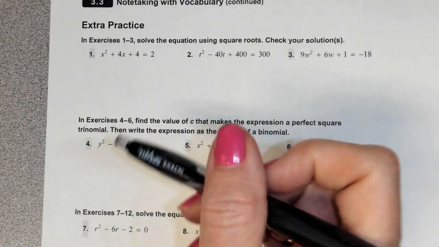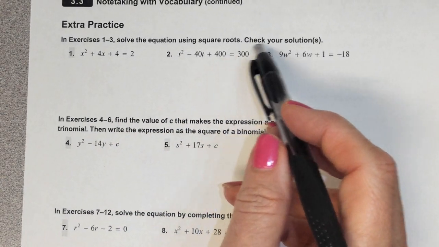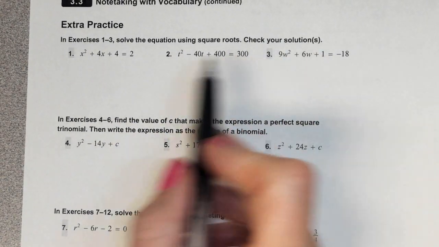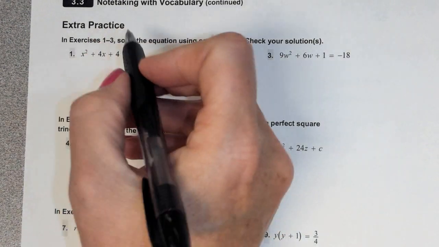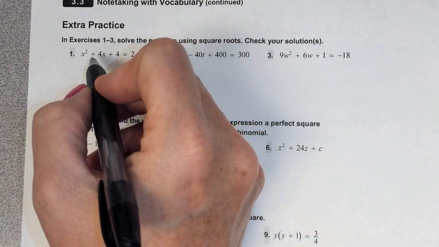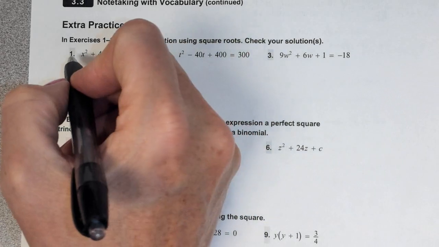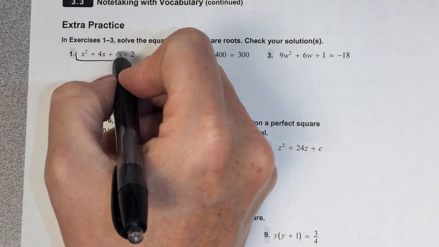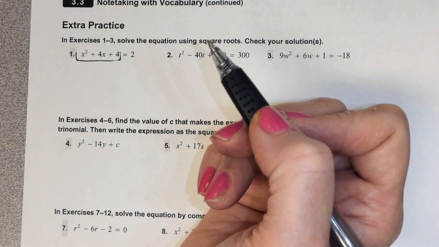Solve the equations by using square roots. Check your solutions. We're not going to check. So to use square roots, this is like what we did on the board for the warm-ups. I'm going to group these three together. Okay, grouping those three together.